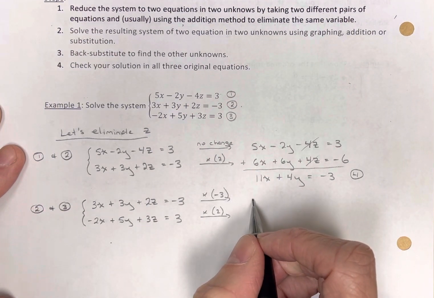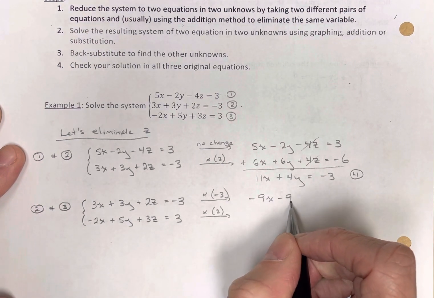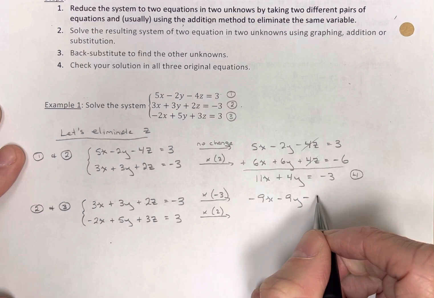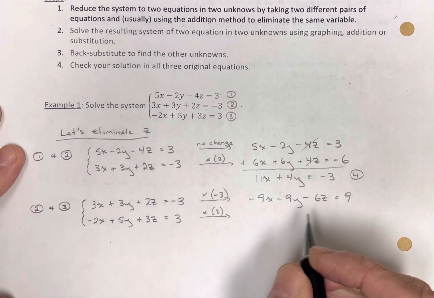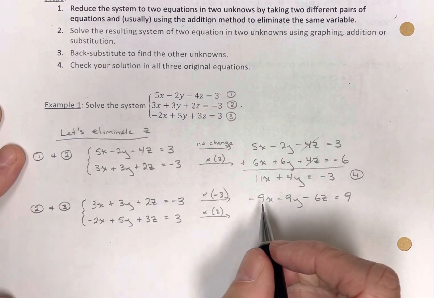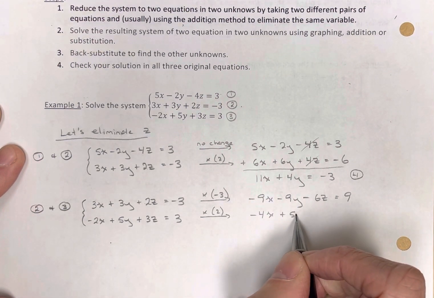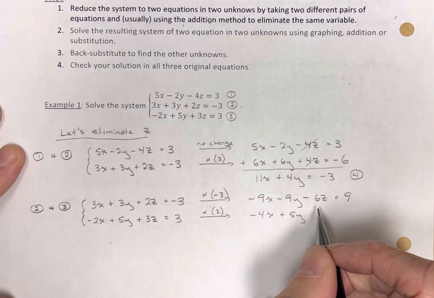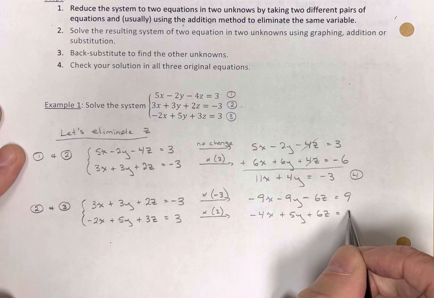We get negative 9x minus 9y minus 6z is equal to positive 9. And we get negative 4x plus 5y plus 6z, I hope, yeah, is equal to 6.